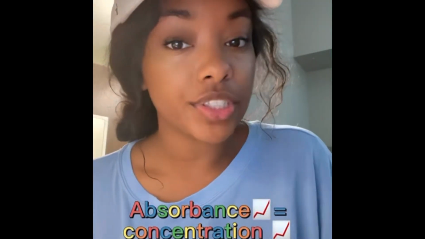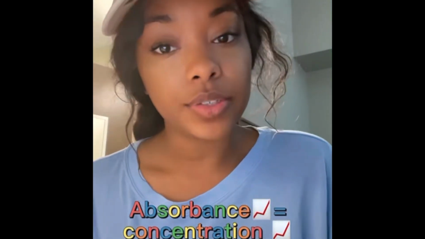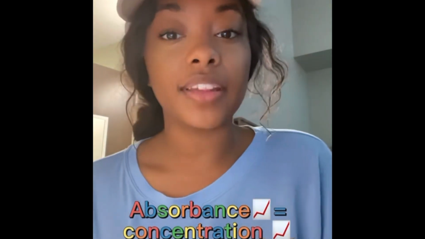Absorbance is directly proportional to concentration. The more concentrated a solution is, the more radiation gets absorbed, therefore the higher the absorbance. When using a spectrophotometer, it is very important to zero the machine using a blank cuvette. This is because the absorbance value will now be at 0 and will set a basis for the rest of the dilutions to be compared to.